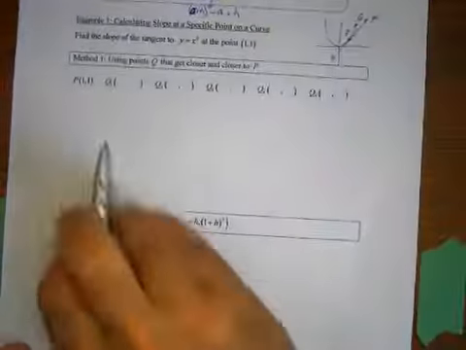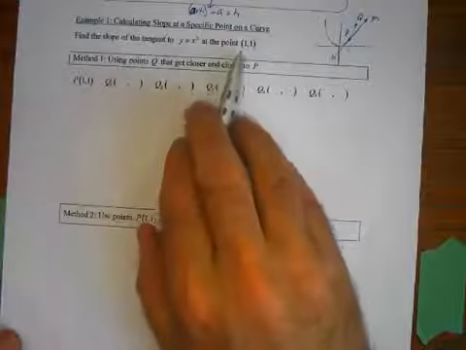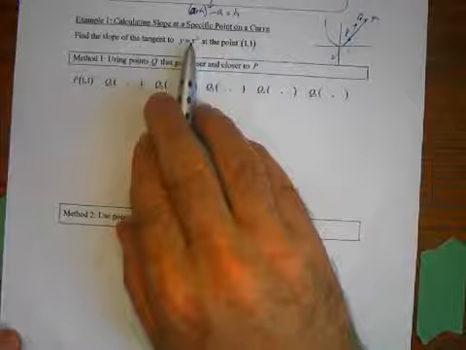We already have our point P at (1, 1), because that's what was given: 1 squared is 1.